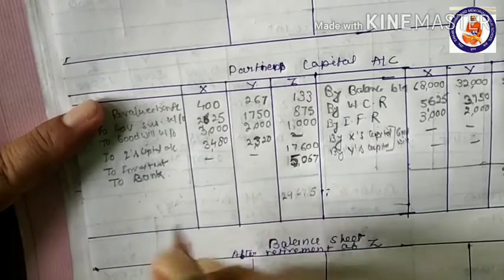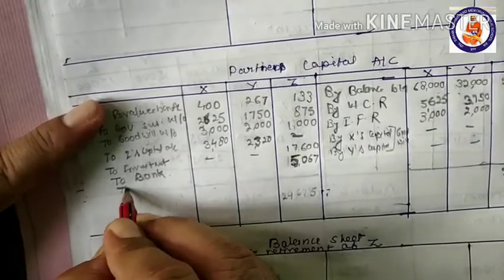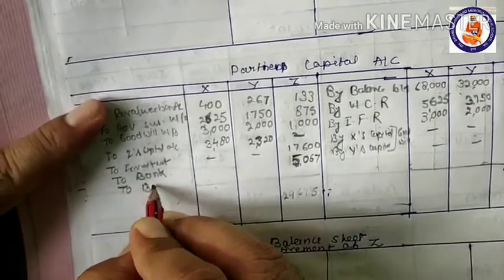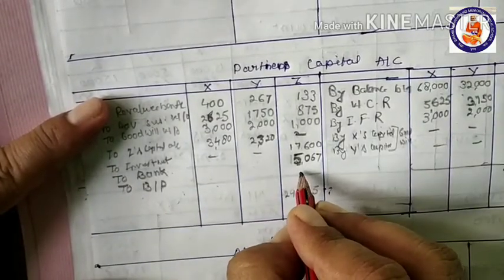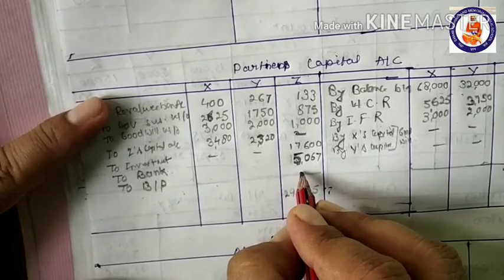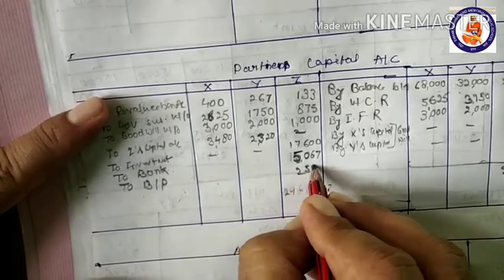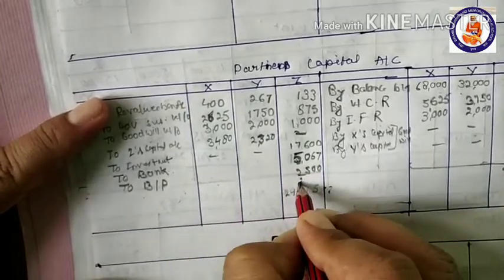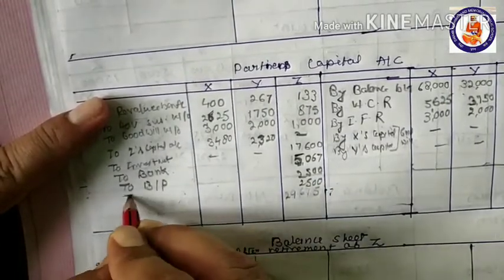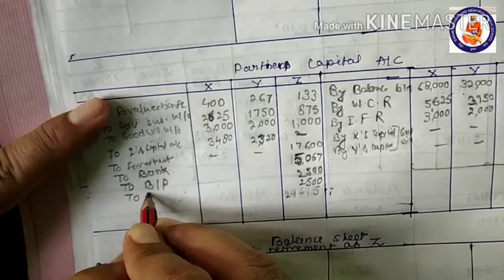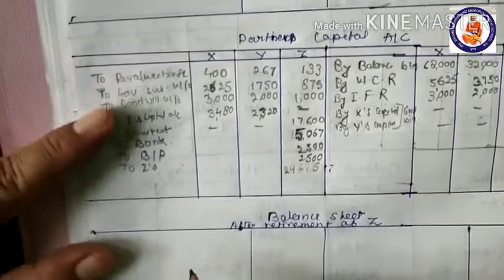Out of that, 50% is to be paid by bills payable. Remaining 5,000, 50% is how much? 2,500. Now 2,500 more remains, that is to be paid to Z's loan account.